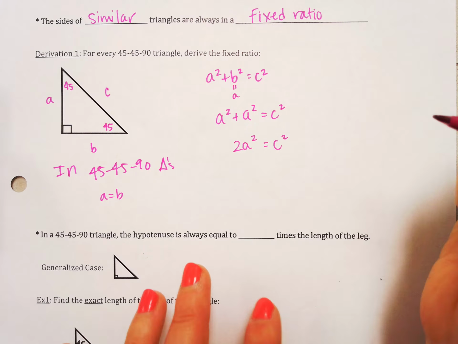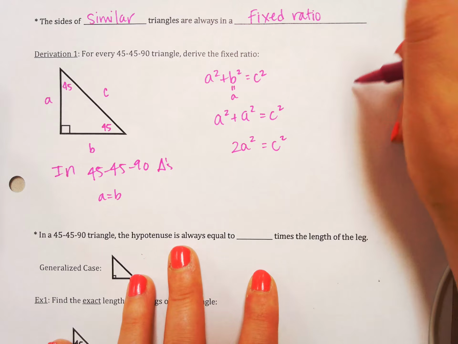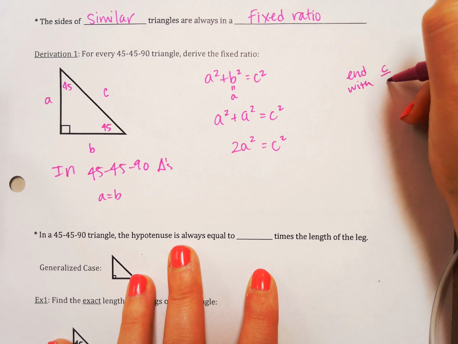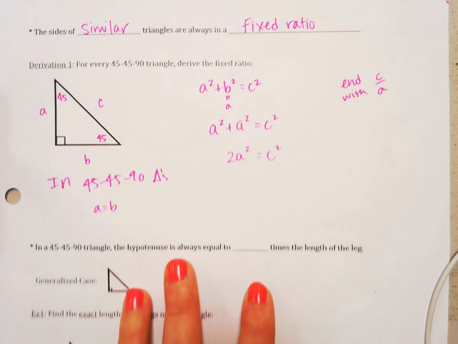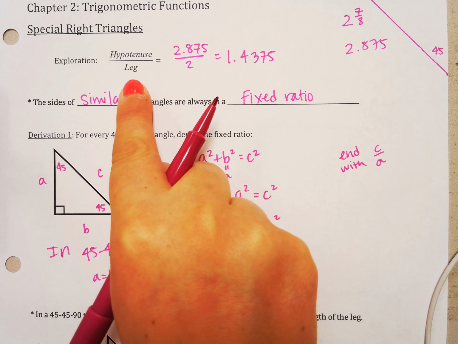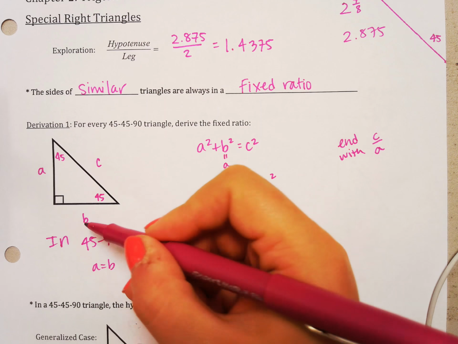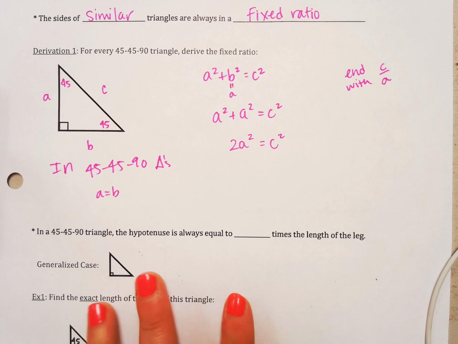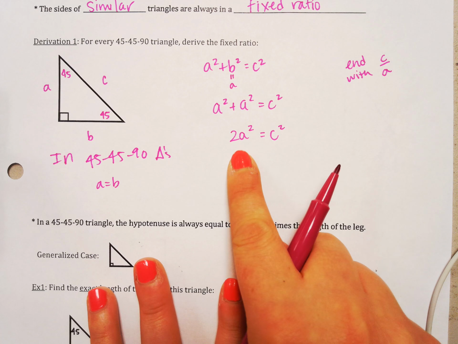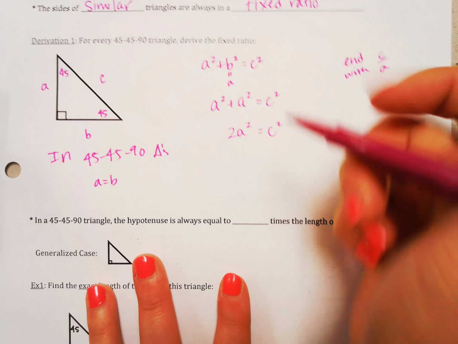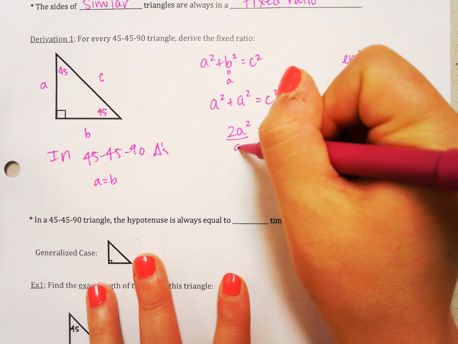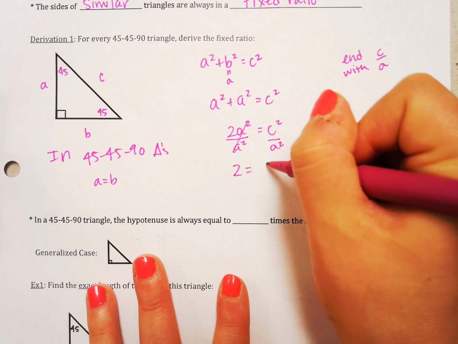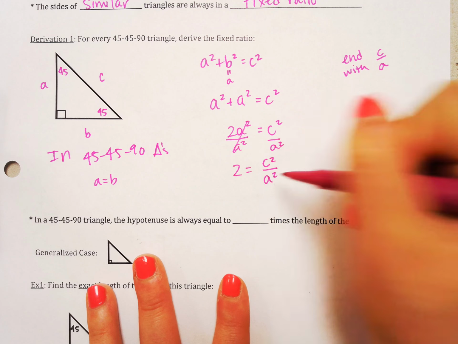And again, I'm looking for a ratio of the hypotenuse over the leg. This is where I'm going; that's what I want my ratio to be, because that's what I found up here. I did the hypotenuse over my leg, and my hypotenuse is C, and my leg is A. So that's where I want to end up with my derivation. To solve for that, I'm going to divide both sides by A squared. So those cancel, and I'm left with 2 equals C squared over A squared.